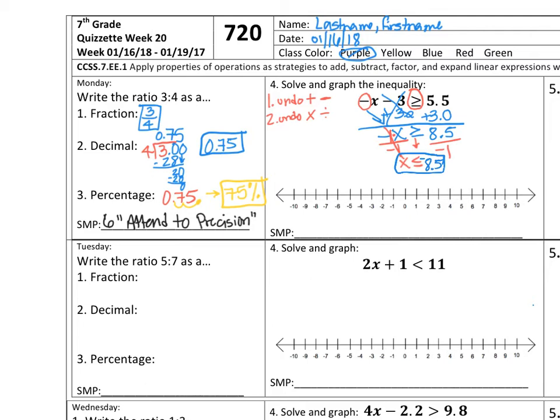Okay? Now I'm going to show you some mistakes some of you might have made. Some of you might have said negative 8.5 is right here. Think about why that's wrong. Other people might have said, oh, 8.5 right here. Now think about why that's wrong too. And if you made that mistake, go ahead and erase it.